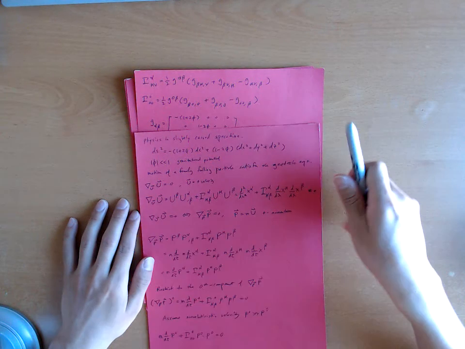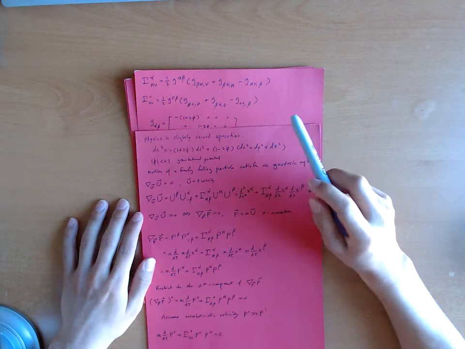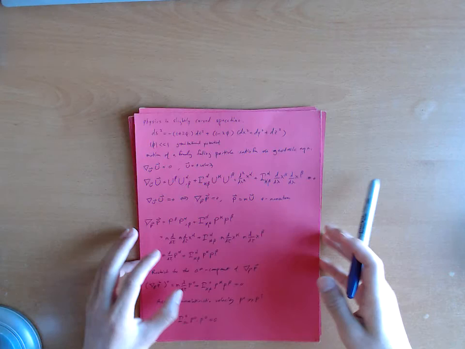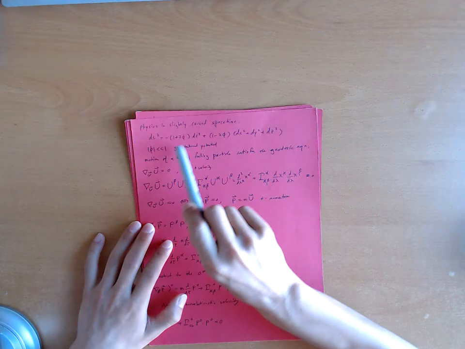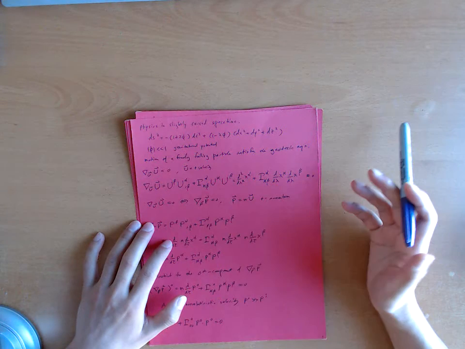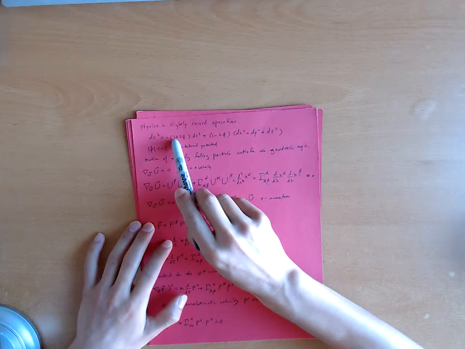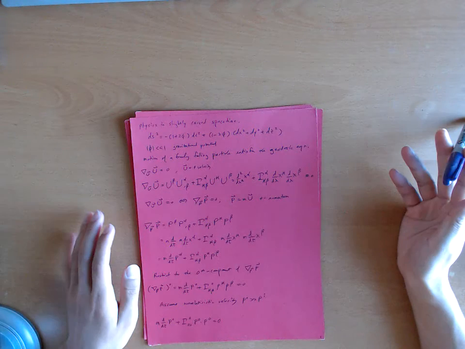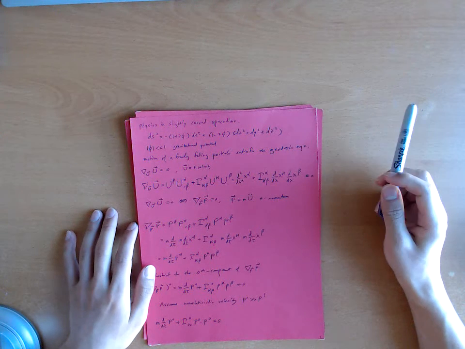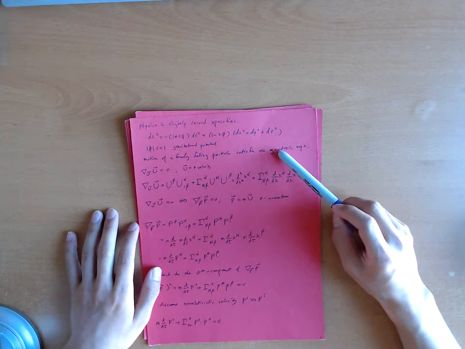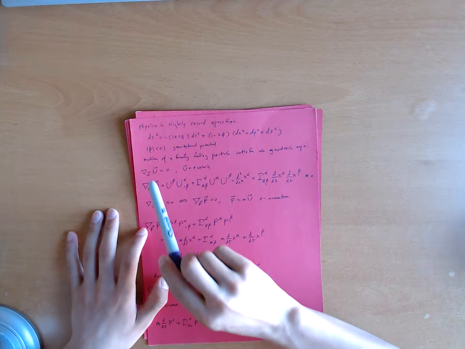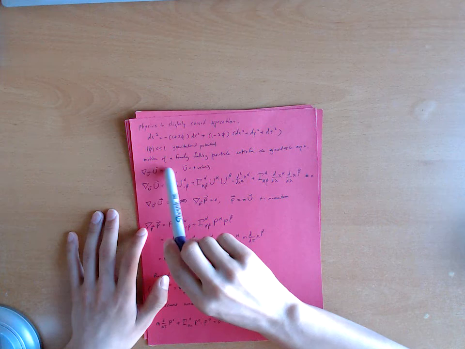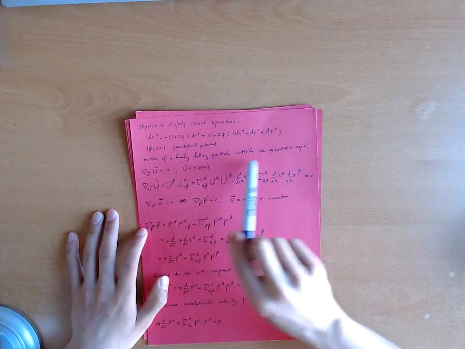We can already see why, because when it goes to 0, we get flat space. When it's 0, this is -1, this is 1, this is 1, this is 1, and that is the metric in special relativity.